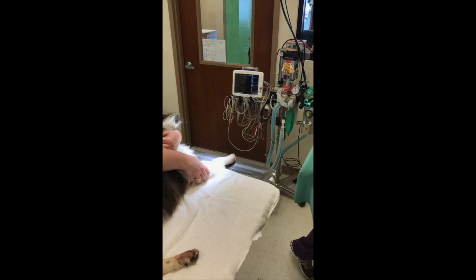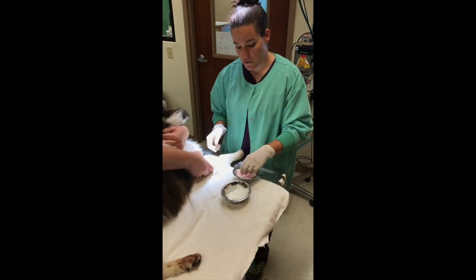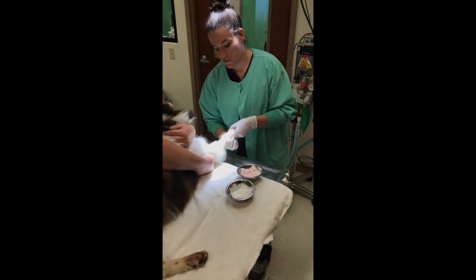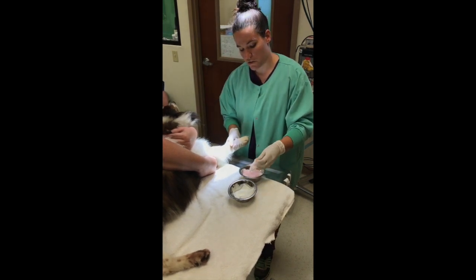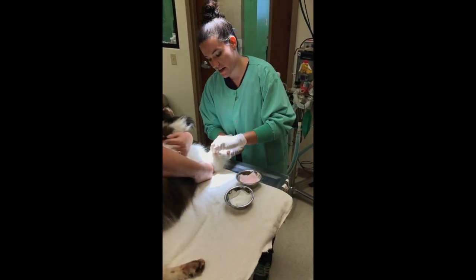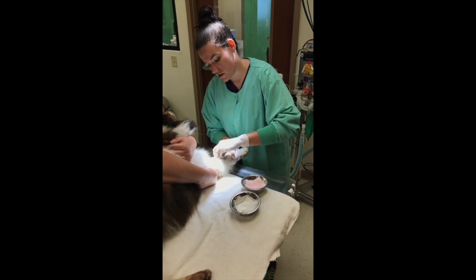So now we're going to do our scrub for our catheter. And so we're going to do a 3-time scrub with Chlorohex with alcohol as our rinse.